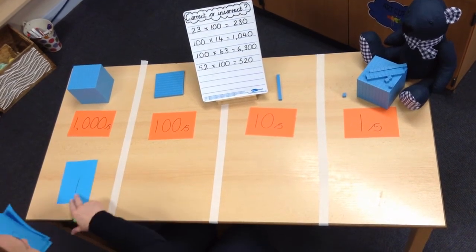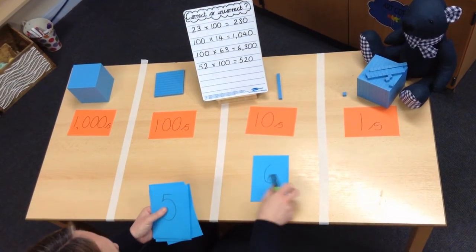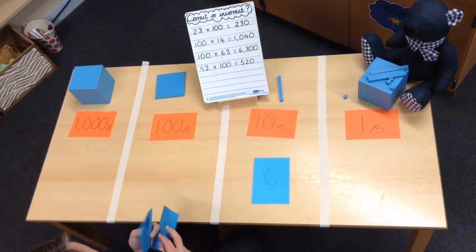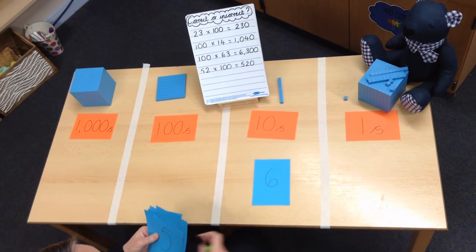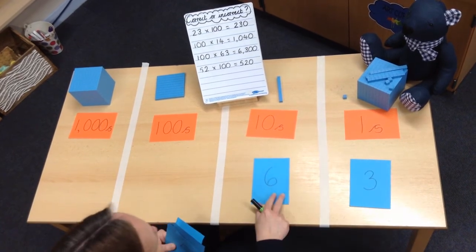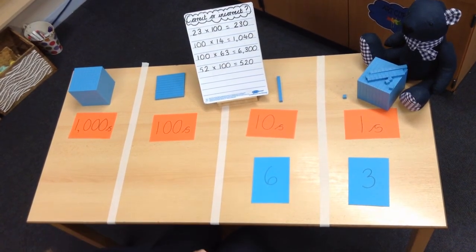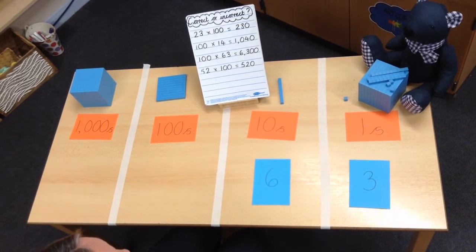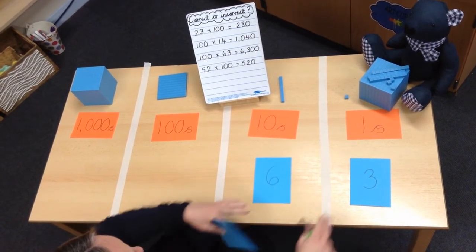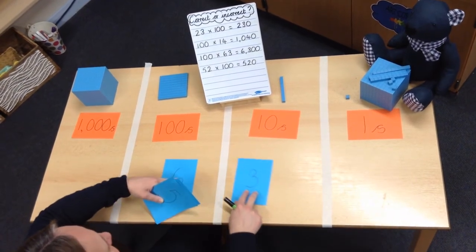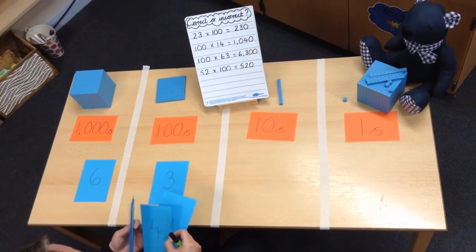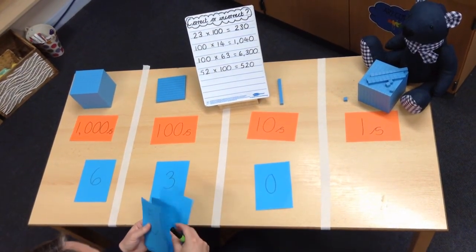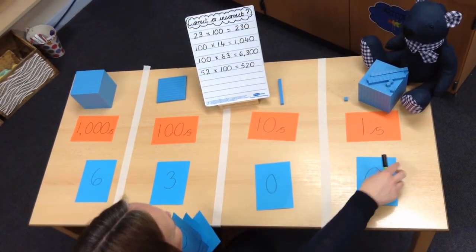100 multiplied by 63. We're going to make 63 100 times greater this time. Let me find my 3. Here it is. Okay, let's multiply it by 100. What did you get? I think you know that the answer is in fact 6,300. Let's replace those spaces with a 0.